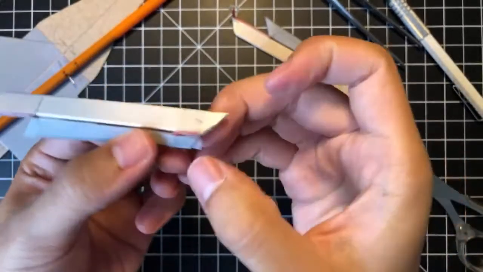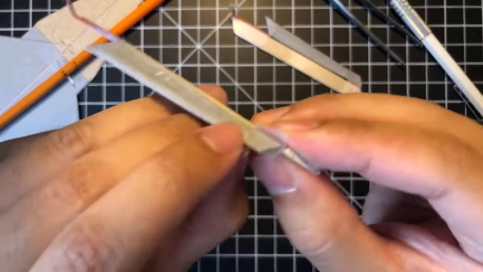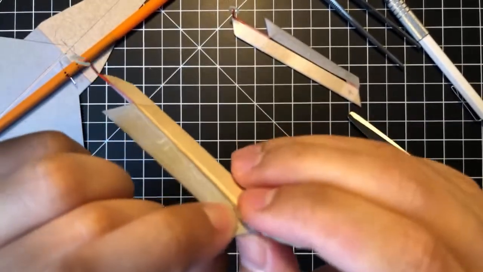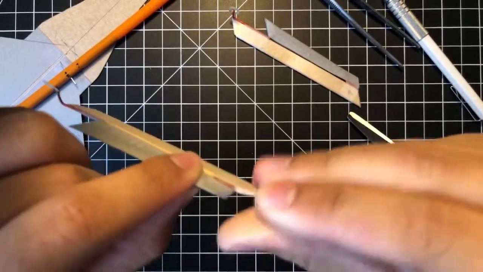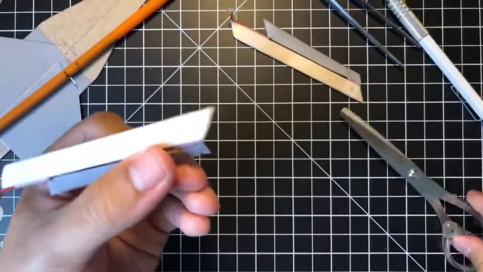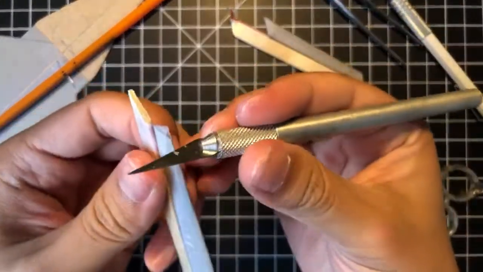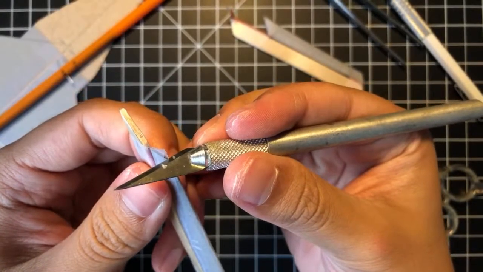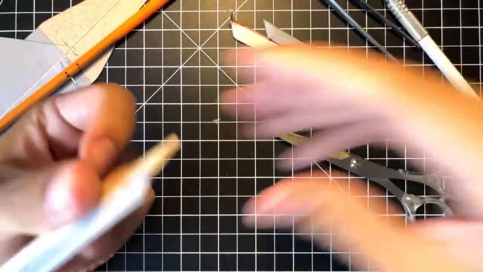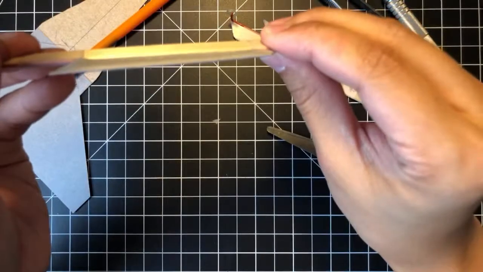Wrap it around, right, like that, and then just close it all off. It's a very tight integration right there. And then, you know, you can always clean off the excess. Like that. Would you look at that? That's a leading edge slat right there.